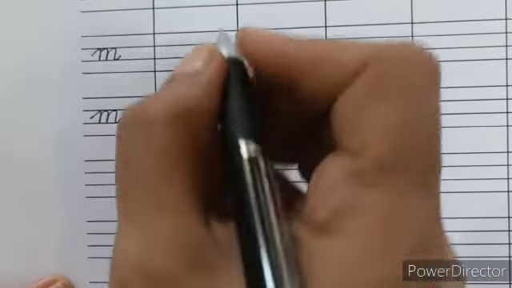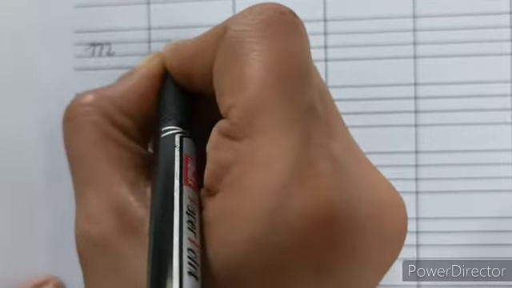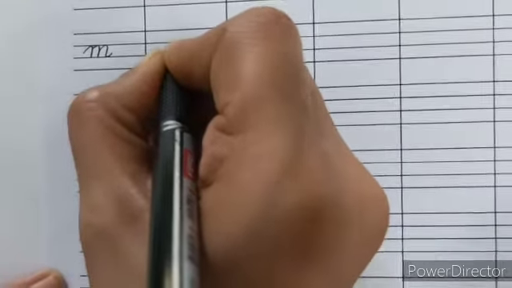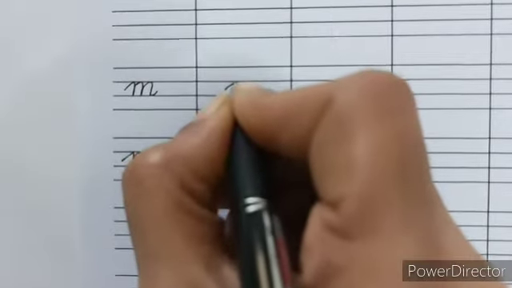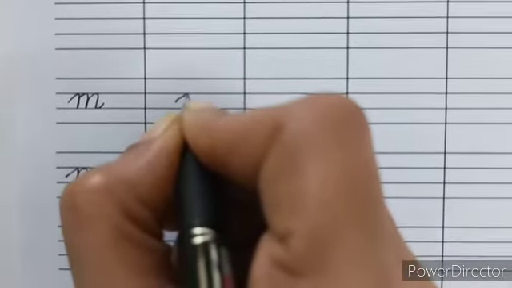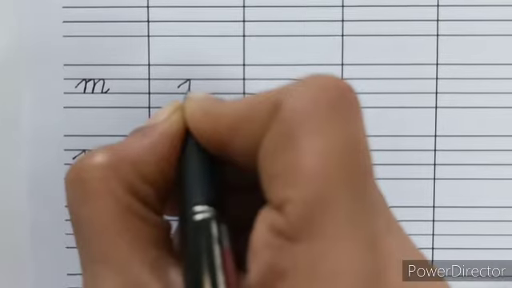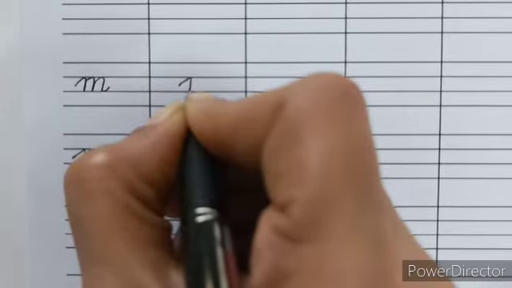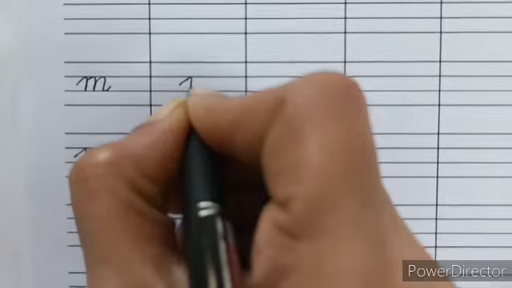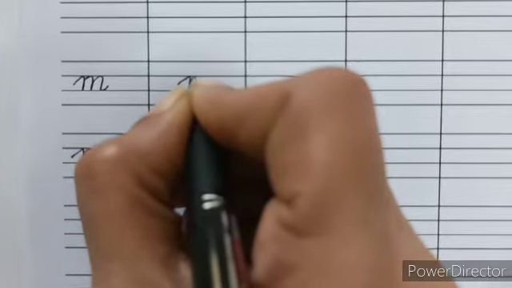Next letter is N. We start with the forward slanting line which begins in between the second and third line, and it touches the second line. As it touches the second line, we come down with a vertical line downwards which touches the third line. We go up on the same vertical line.